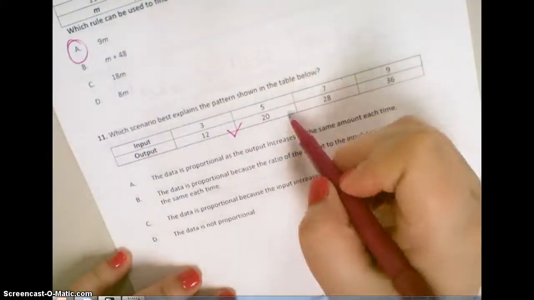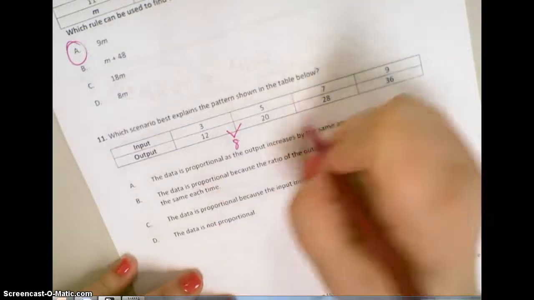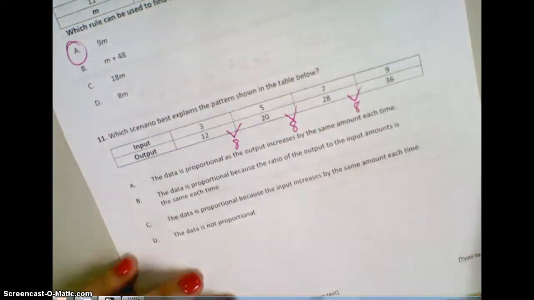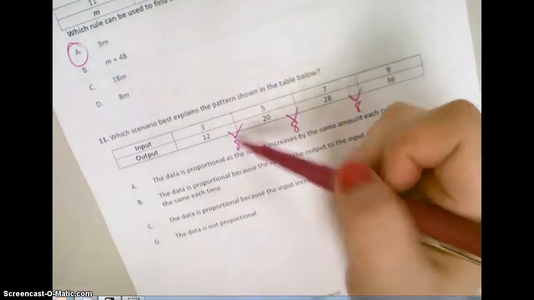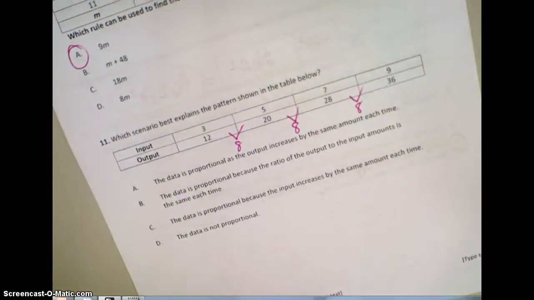Number 11, which scenario best explains the pattern in the table below? Okay, so I have an input and an output. I'm going to go ahead and look for the pattern in between. Between 12 and 20, there's how many? 8. 20 and 28. 28 and 36. 8. So, remember, that's usually what we multiply by our n. So, 8 times 3 is what? 24.